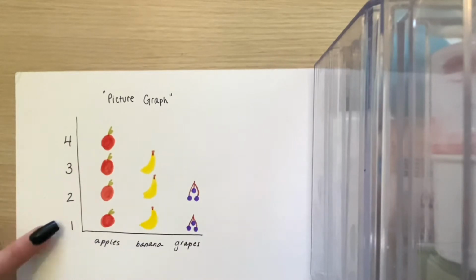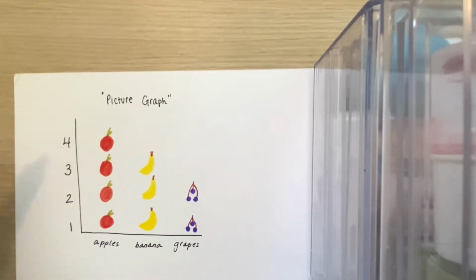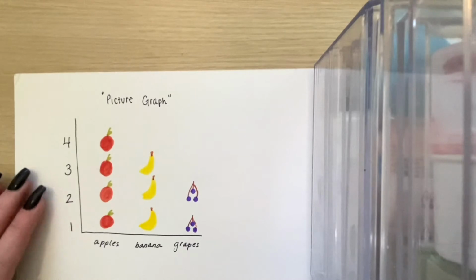Let's begin. In the first graph, you can see that we are looking at a picture graph. It is showing a handful of fruits, bananas, apples, and grapes. As you can see, the x-axis has the type of fruit that is in the graph. And on the y-axis, we have how many fruits there are.